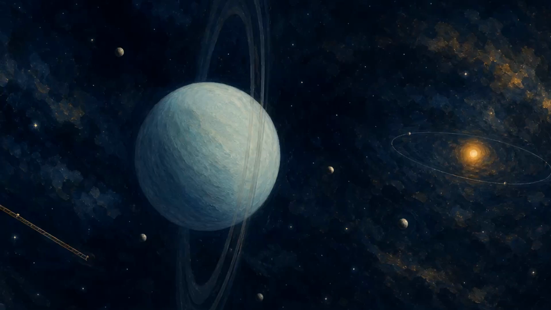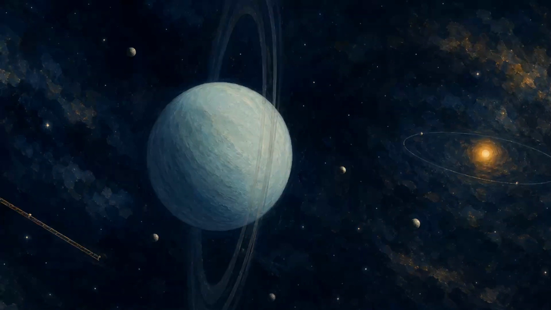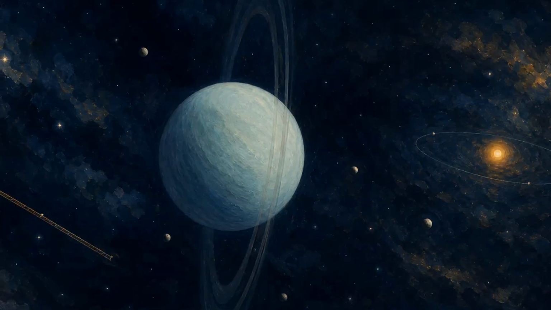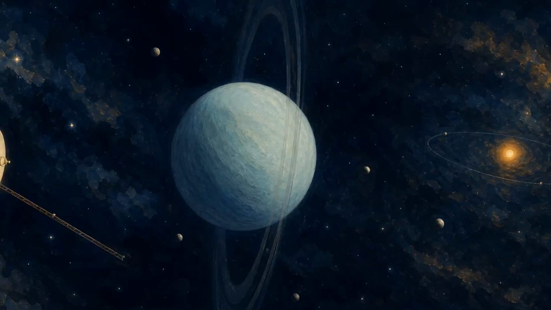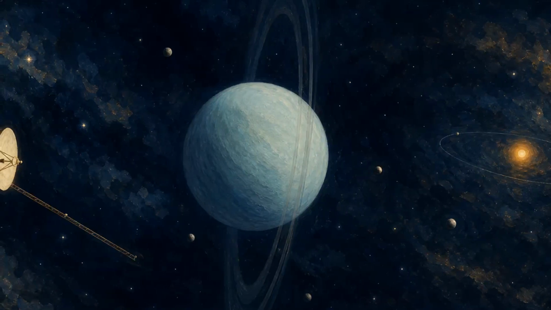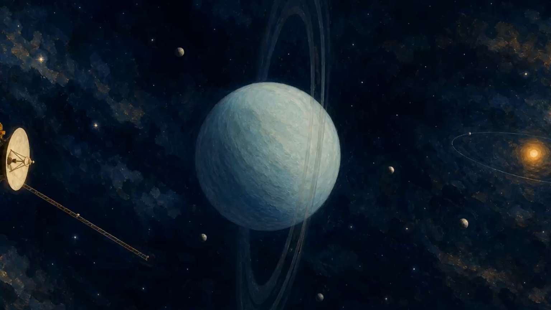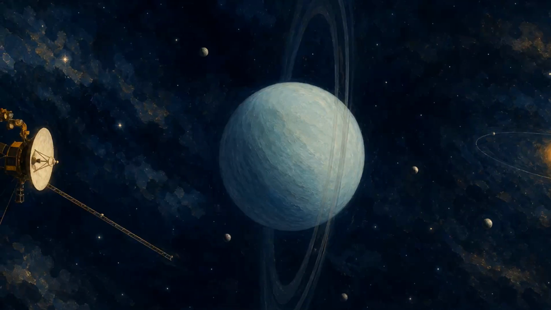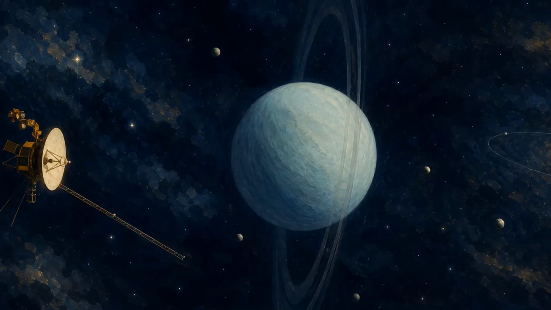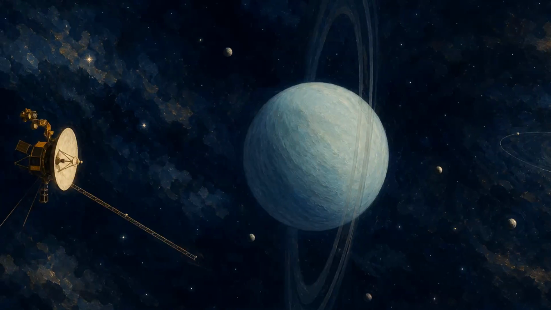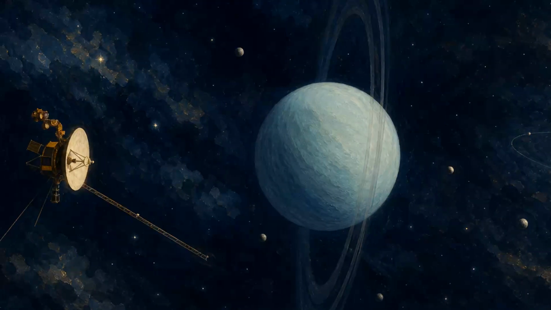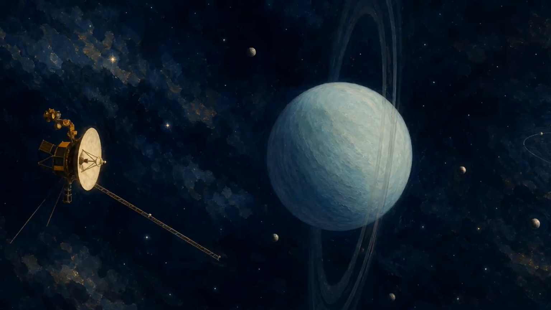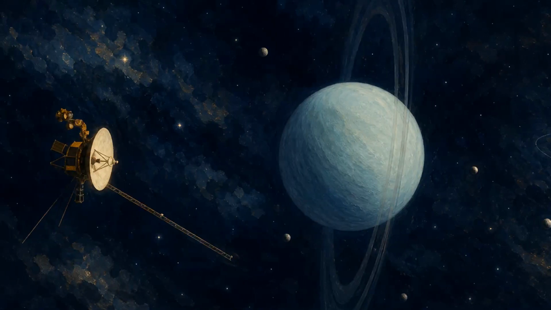Voyager 2 made its closest approach on January 24, 1986, passing about 81,500 kilometers above the cloud tops. The encounter revealed additional moons, 2 previously unseen rings, an unusual magnetic field, and a rotation period close to 17 hours. It remains the only close spacecraft visit to Uranus.